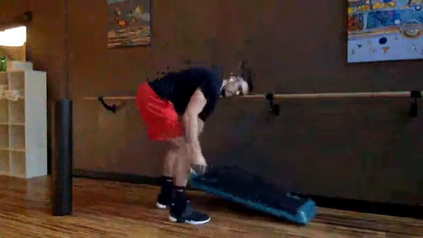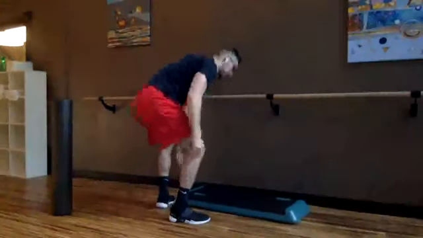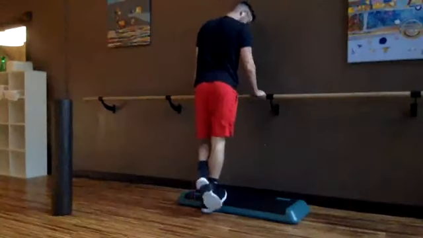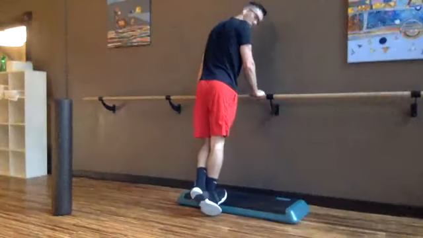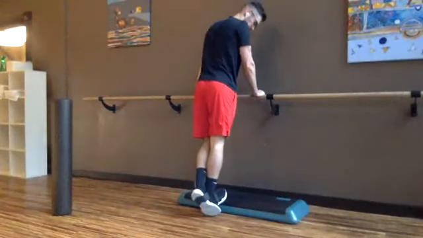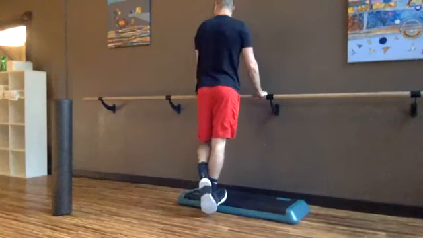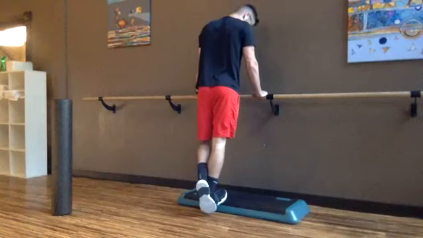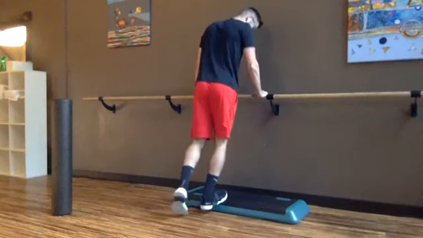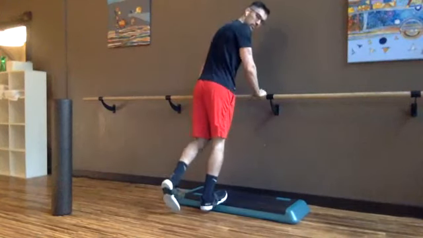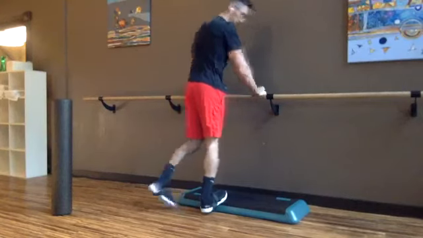So what you can do is use the step and make it a little bit more aggressive, okay? You can just hang off your ankle or your heel like this. Keep that leg straight. If you keep that leg straight, it's going to be going after that gastroc. If you bend that knee, you're going to be going after that soleus. So that's another way you can do it.